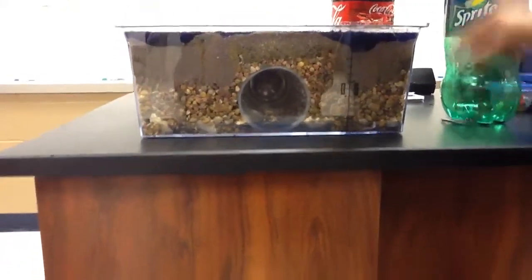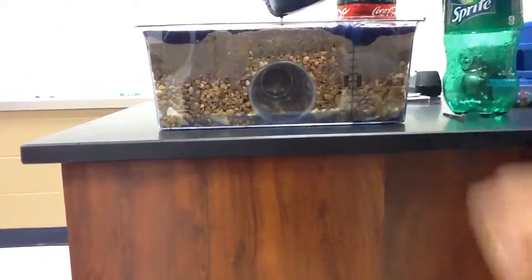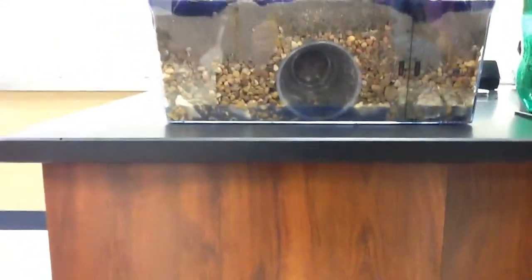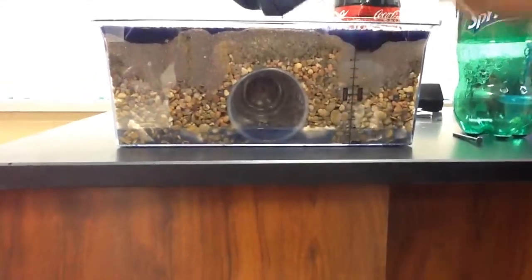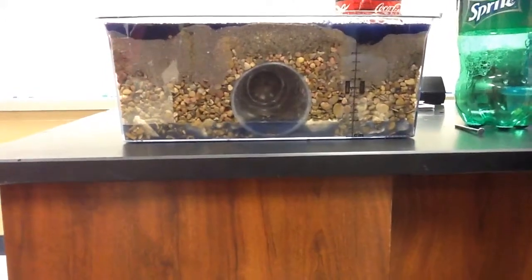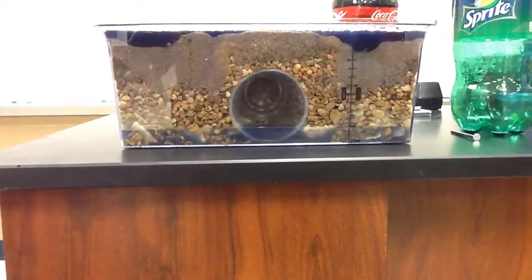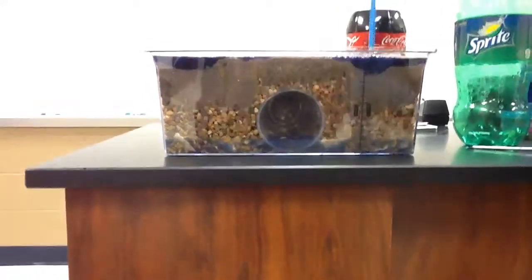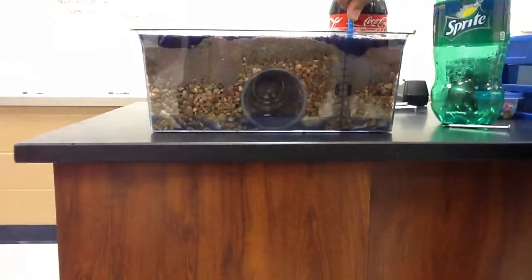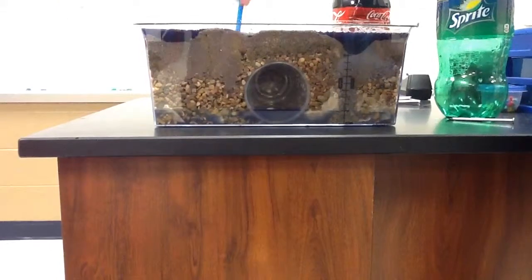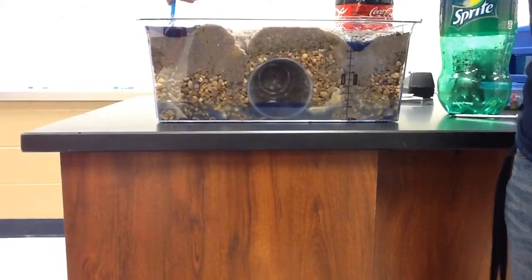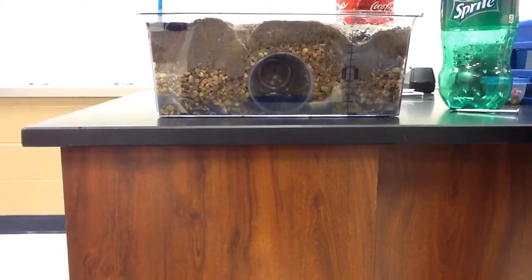Okay, now you're starting to see how the water table is beginning to form finally after some help. There we go. Now we got our water table filling up.